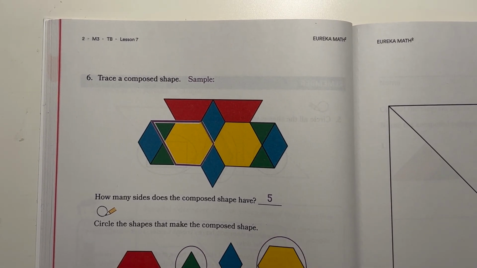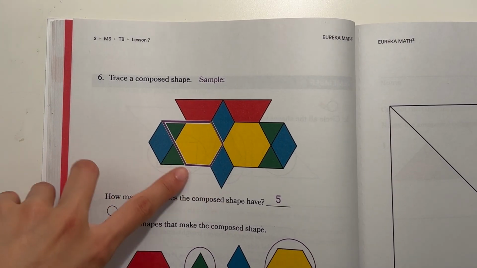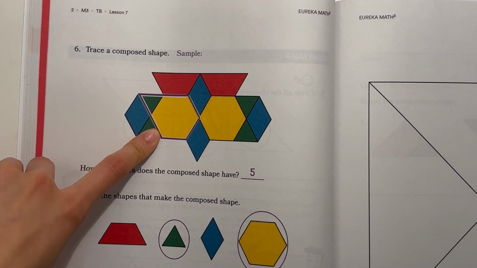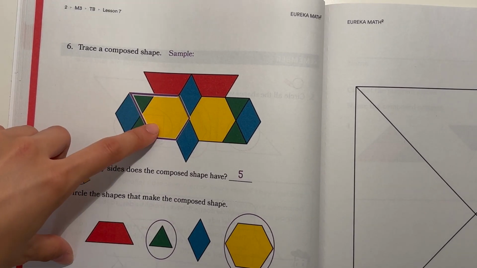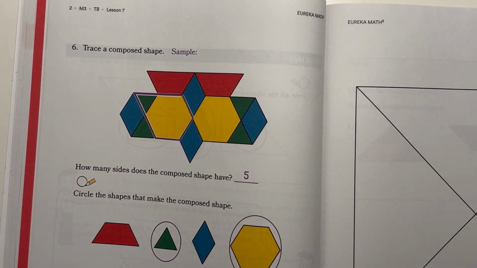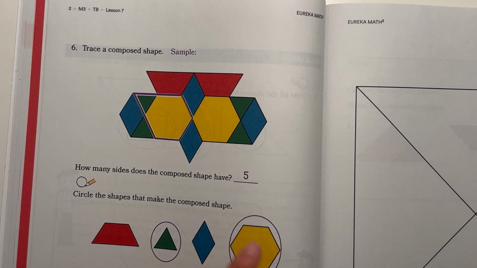Number 6, trace a composed shape. So this shape has 5 sides. And circle the shapes that make the composed shapes. The triangle and the quadrilateral. I mean, no, not quadrilateral. No, the hexagon.